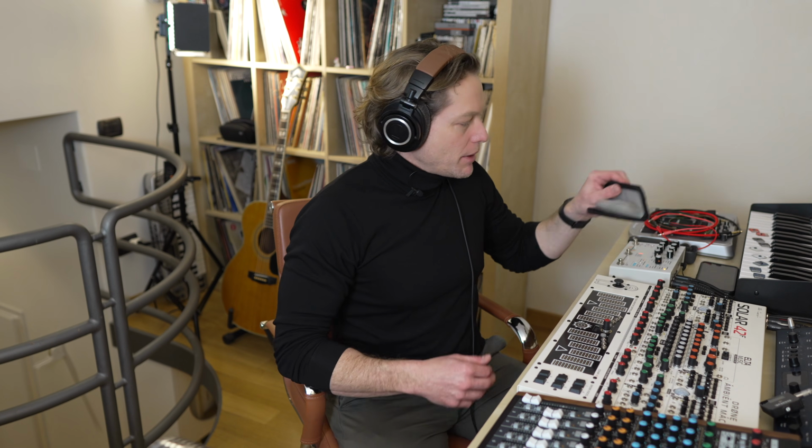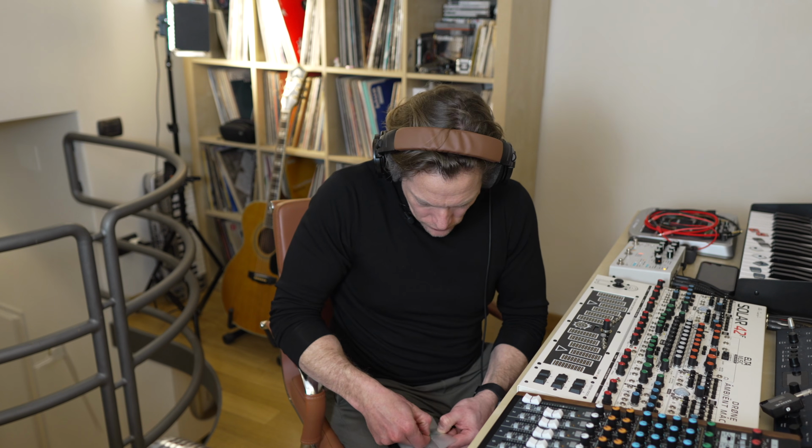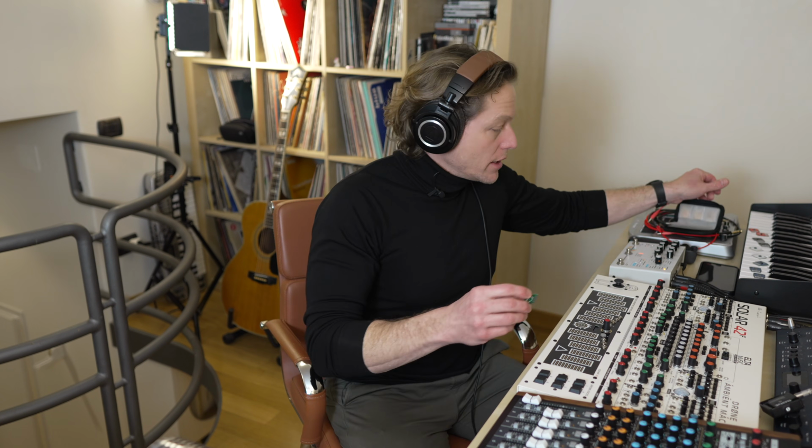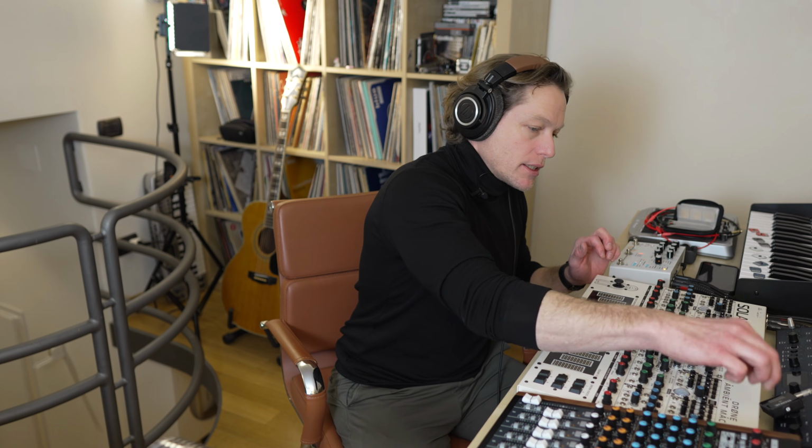I'm a little bit confused about it, I'll be honest with you. Only one of the cards is green. The card is called Generator. Let's see what that does.